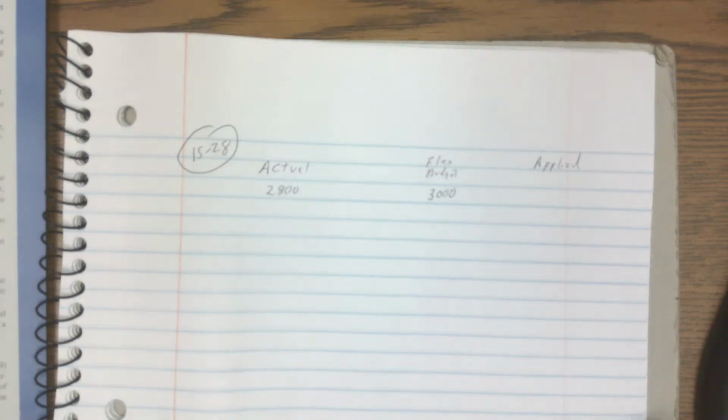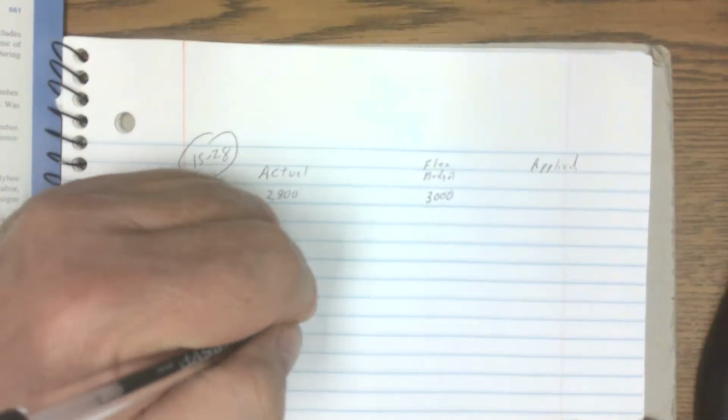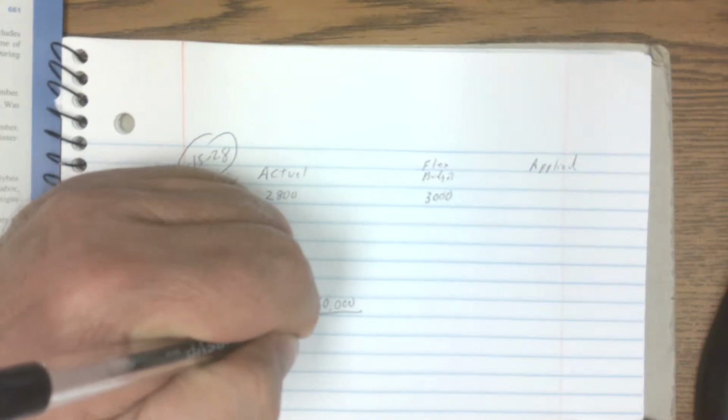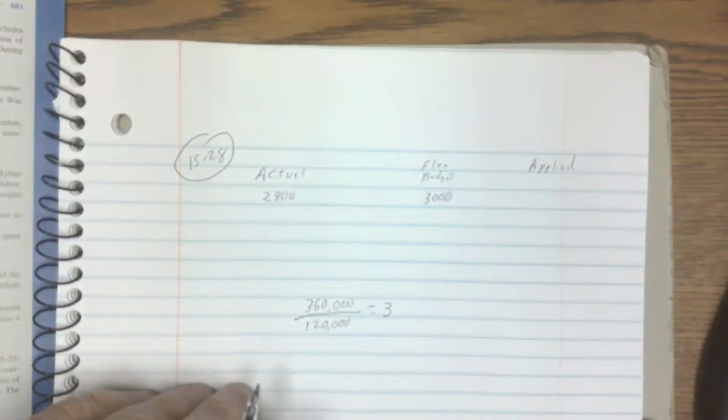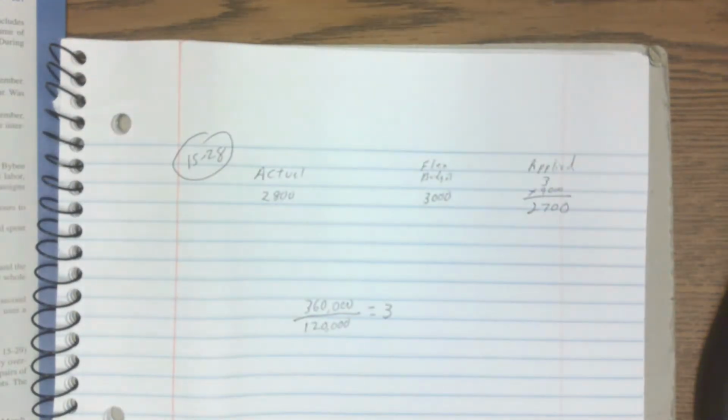And then the amount applied would have been, we need to calculate our rate. Let me come down here, give a little space. We've got $360 in depreciation divided by 120,000 chargeable hours would be $3 an hour. So we had 3 times 9,000 would be 2,700 of applied depreciation.